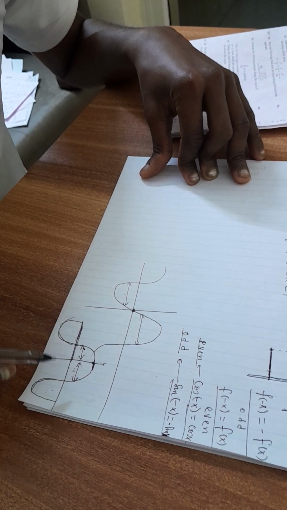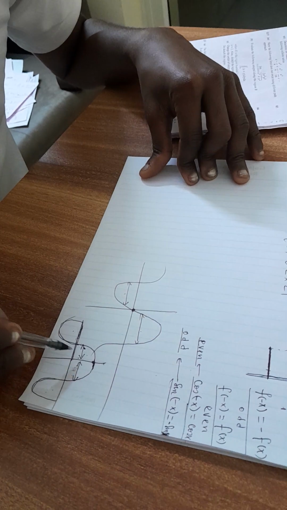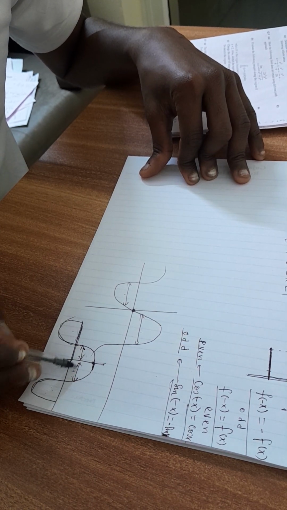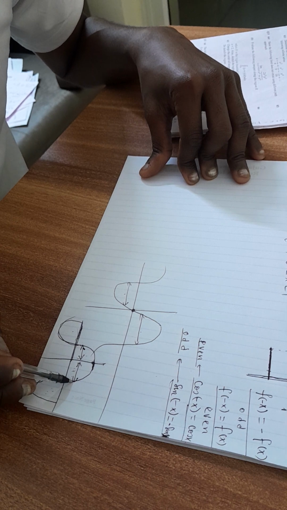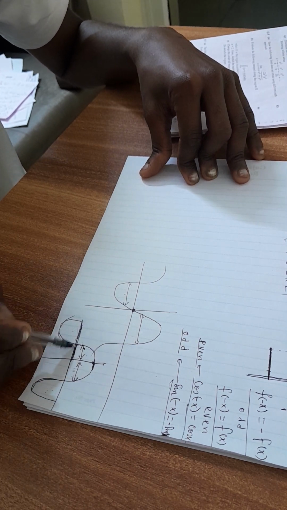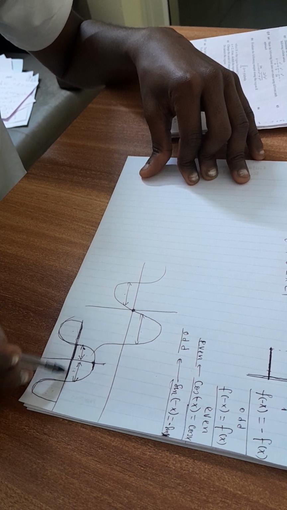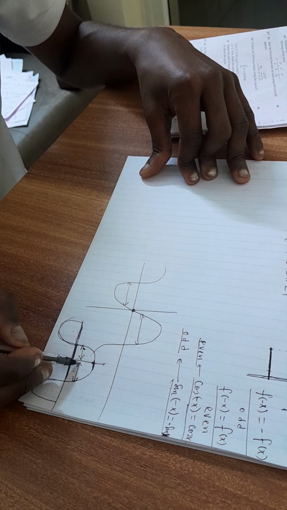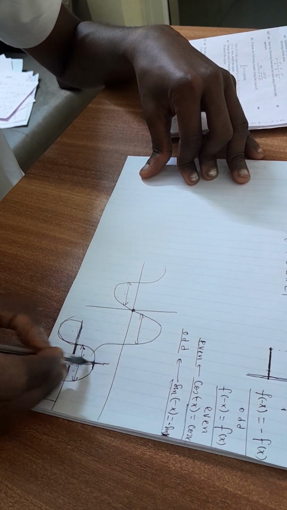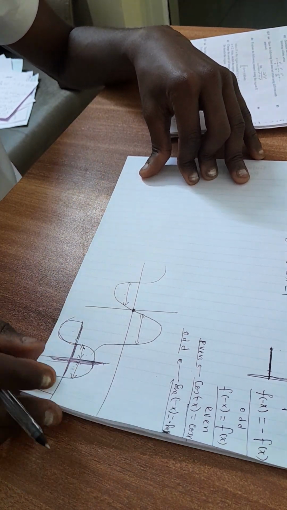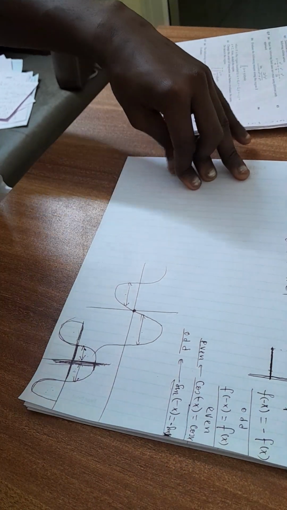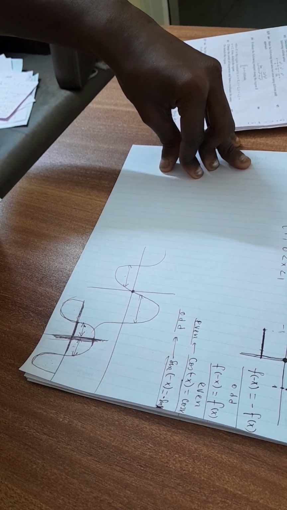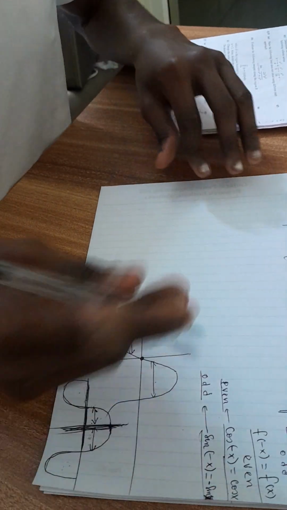This is a cycle. If you see, here this will be a negative cycle of cosine, and here it will be a positive cycle of cosine. Just like this one here, cosine will be negative, and here cosine is positive. So they are symmetric with respect to the y-axis. This is what we mean by even and odd function.